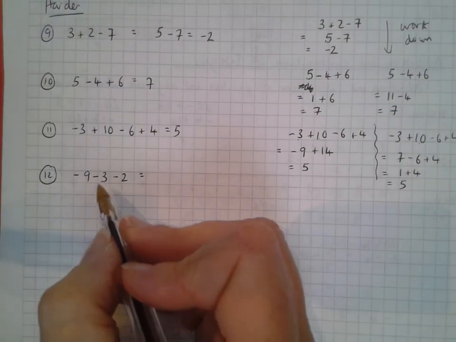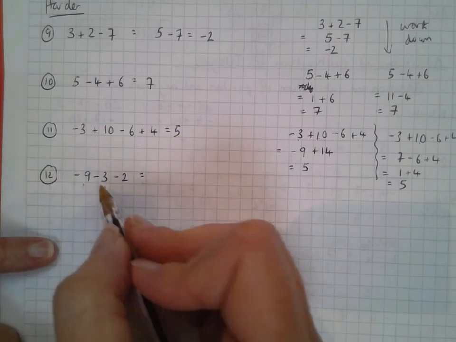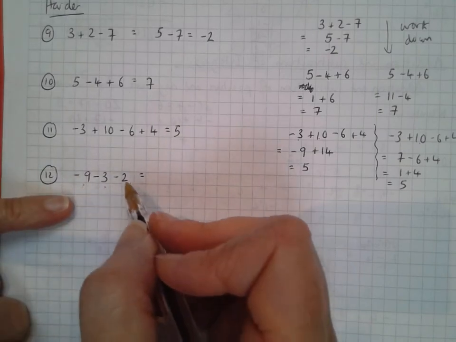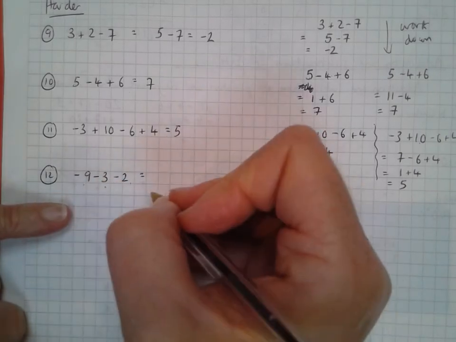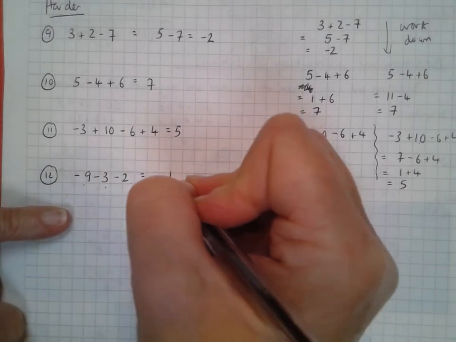And finally, minus 9, minus 3, minus 2. Well, they're all negs. So they're all joining together to be in the same gang of negs. 9 and 3 is 12. And 2 is minus 14.